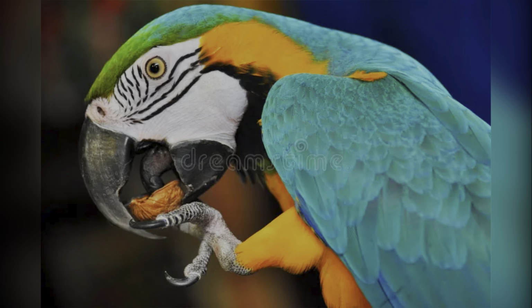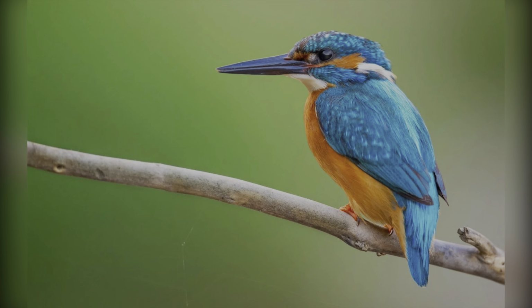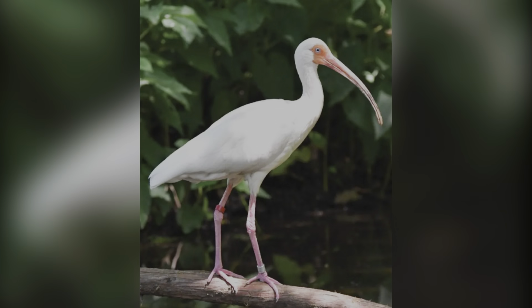Parrots need to have a strong, sharp bite to break open nuts, and so do owls and falcons. And there are spear-shaped bills, which you might see in kingfishers and egrets. And then curved bills, really the only one I could think of is ibises, and flattened bills like ducks and geese.